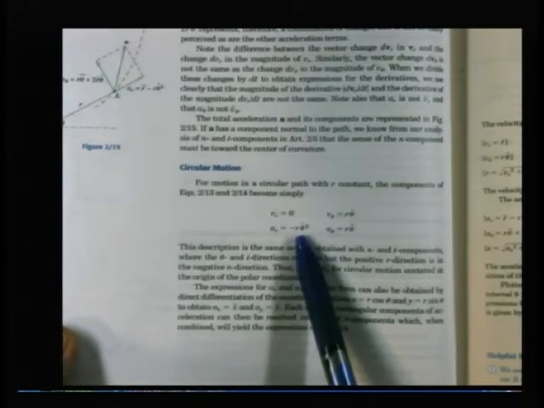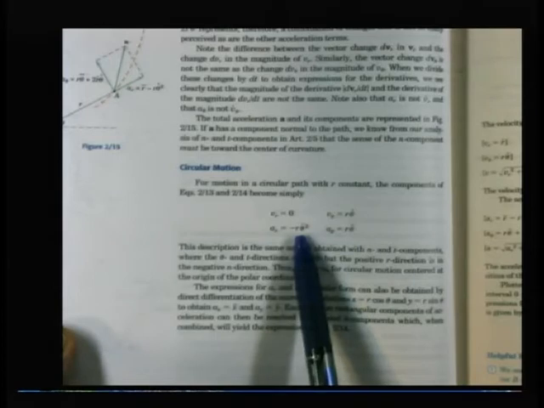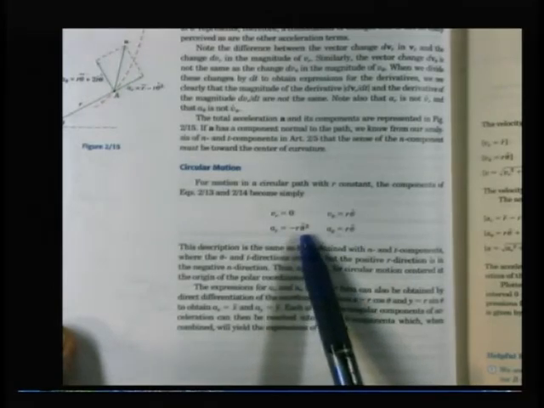The other way we oftentimes write that is what? Negative v squared over r, right there. Or sometimes we write it as minus r omega squared there.